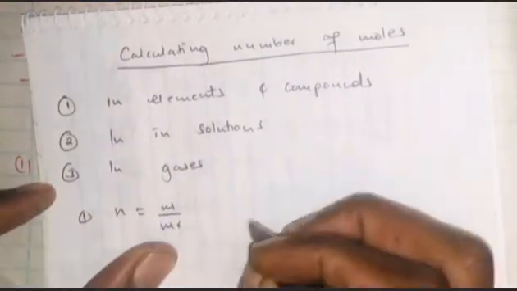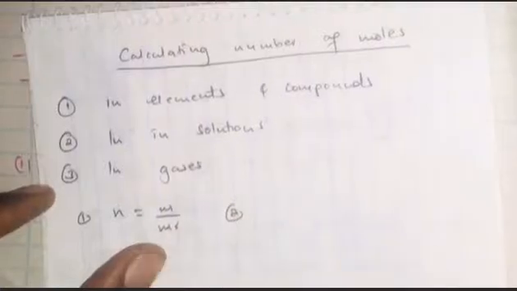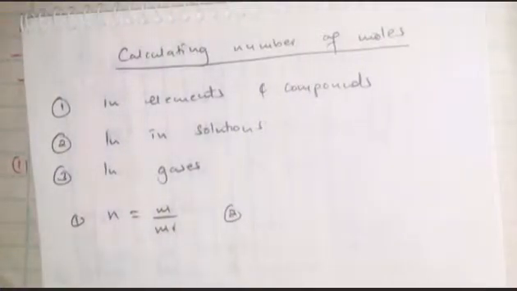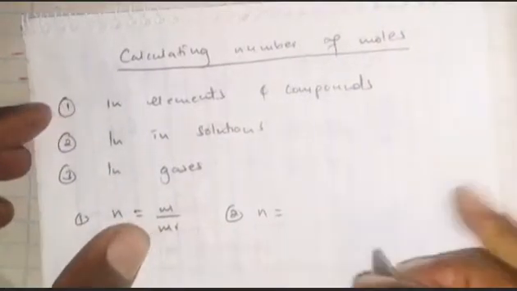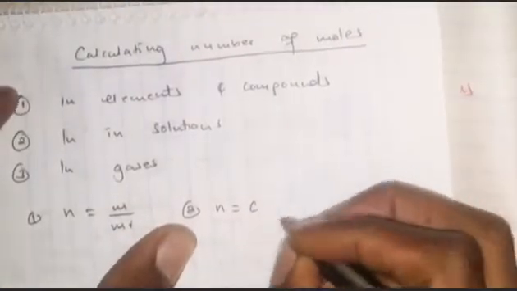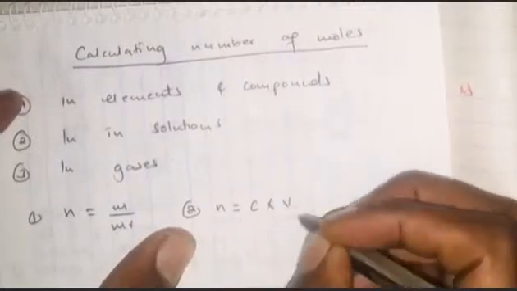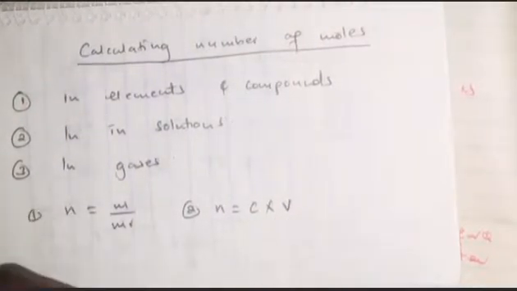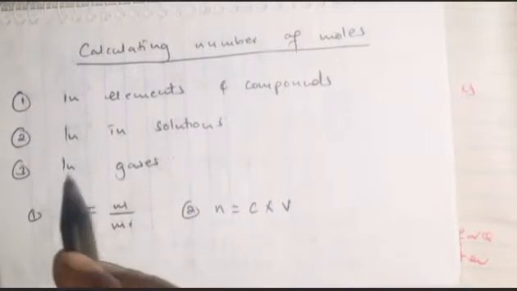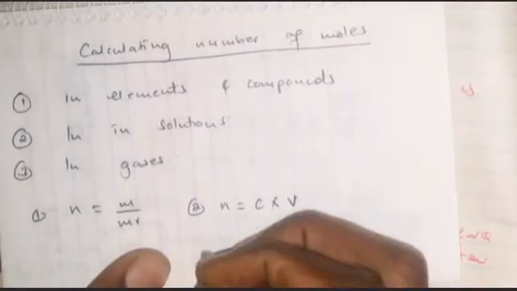Then for number 2, we have calculating the number of moles in solutions. The number of moles in solutions is equal to the concentration, that is C, multiplied by the volume that's given. Then of course we've got number 3, the last one, in gases.